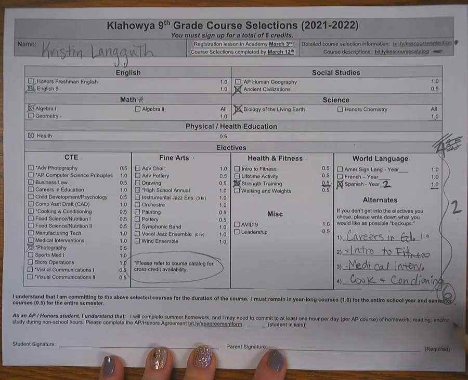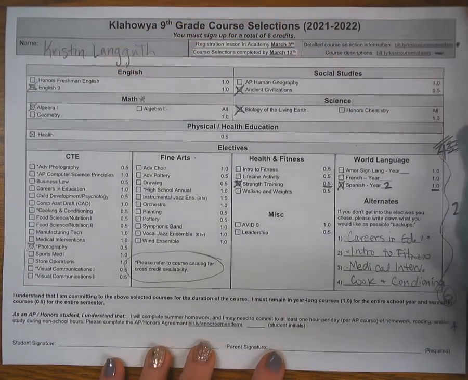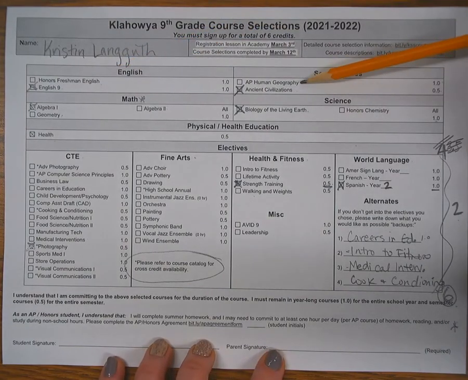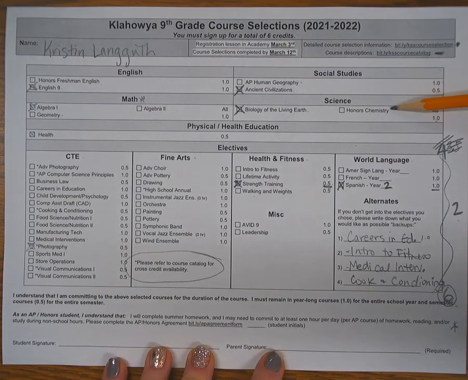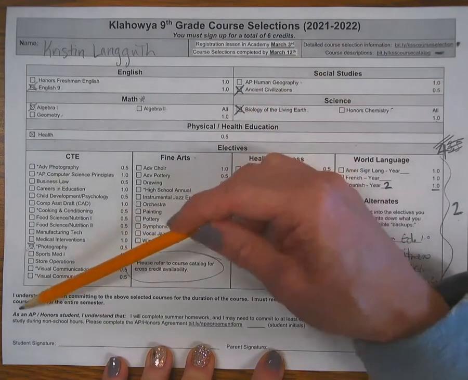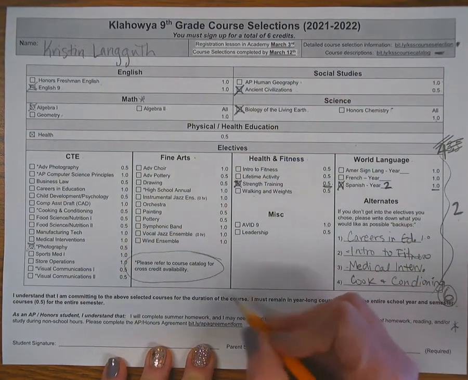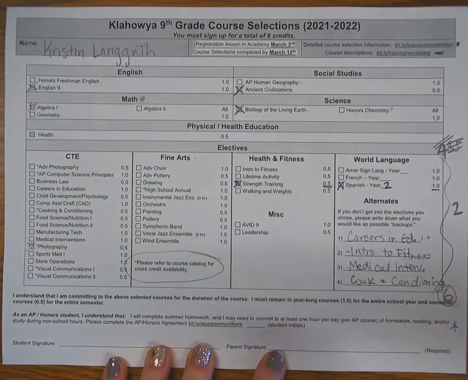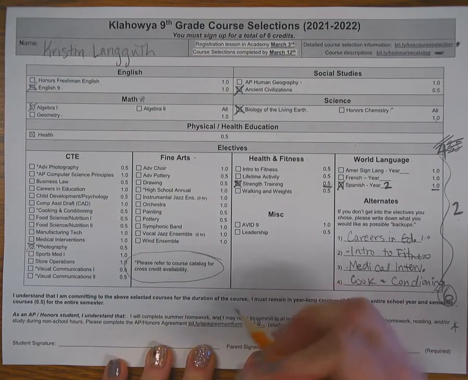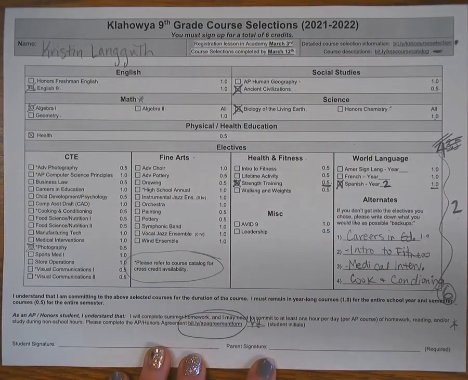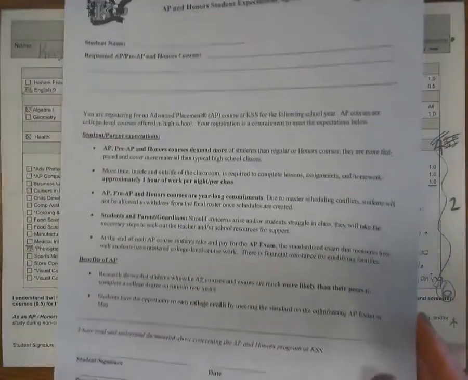Now, this last thing I want to explain to you, if you selected any of our honors or AP classes, so honors freshman English, AP human geography, honors chemistry, you need to fill out an AP honors student agreement, an initial right here. So I did not sign up for those, but let's just pretend I did. I would initial here and I would go to this website to get the form, which I have already printed, and it is right here.